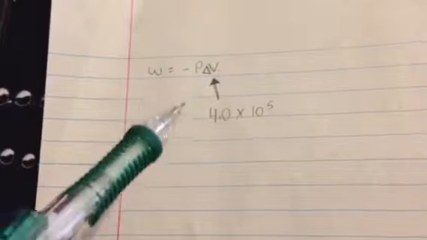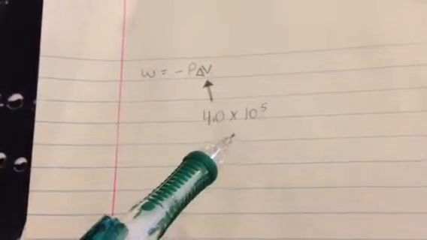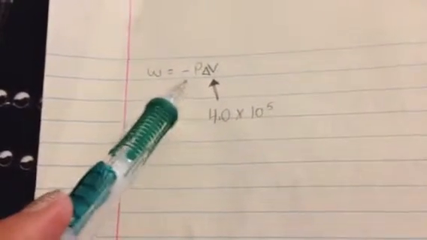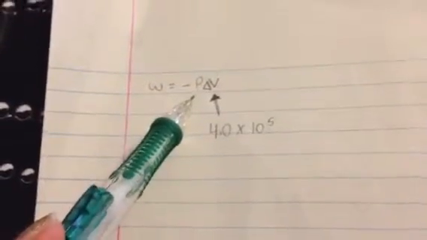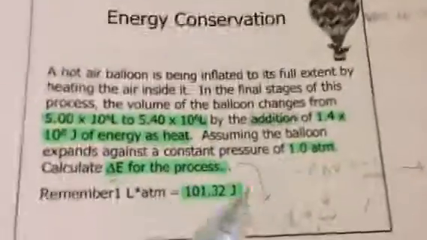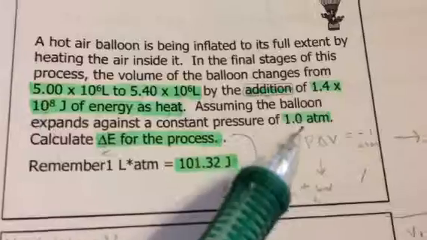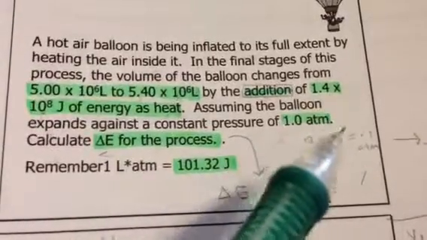Now that we have this part, we need to figure out what the pressure is. That's simple because right here in the problem, they gave us the pressure, 1.0 ATM. ATM is a unit of pressure. So all we have to do is multiply, and because there's a negative, you always want to make it negative, that pressure that they gave you.